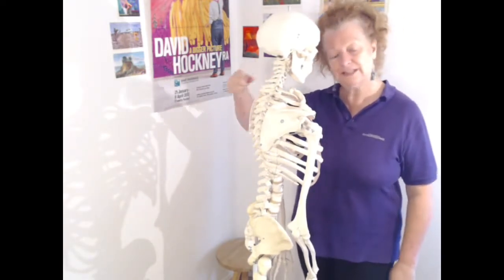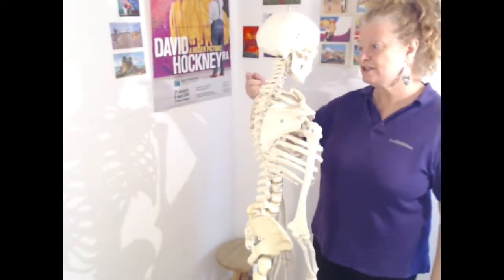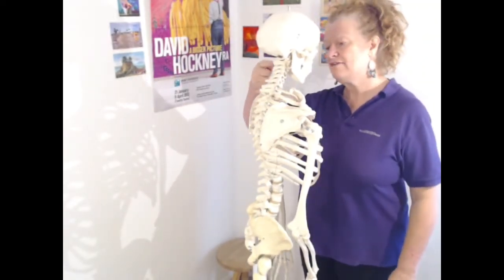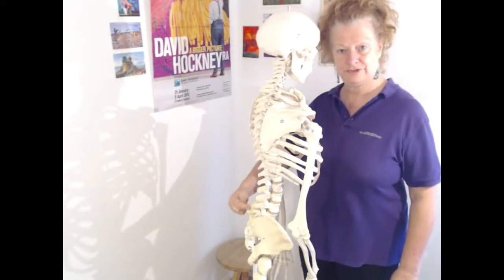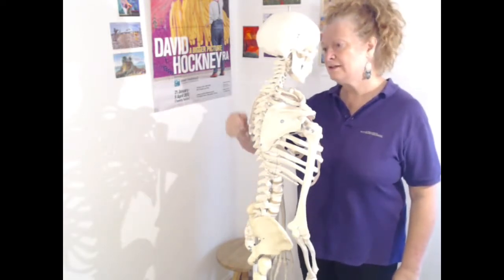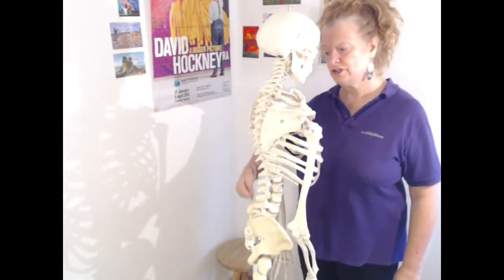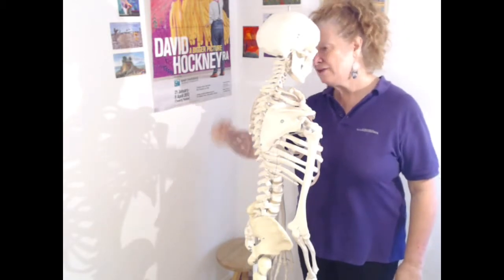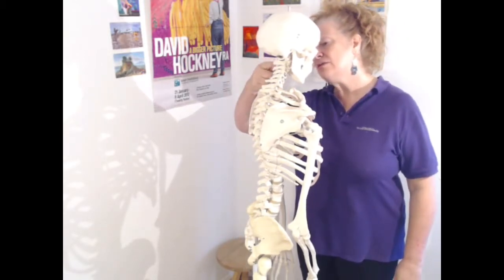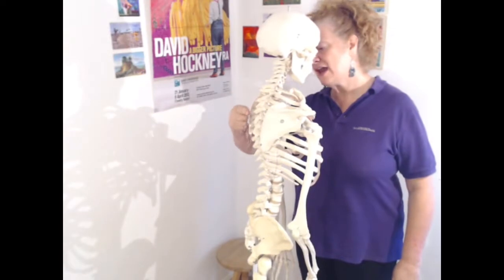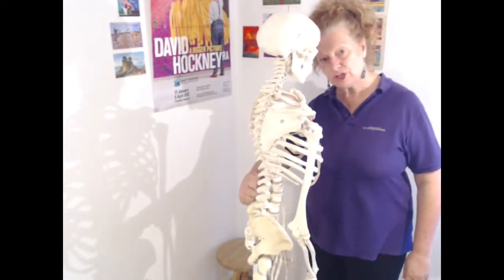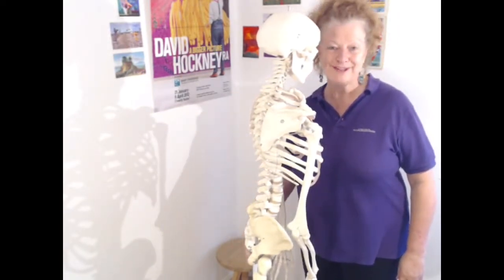So we're going to start off by very simply showing you these really very natural curves that there are in this whole structure. You can see that if you have a look from top to bottom, you can see this inward curve here, and then an outward curve, another inward curve, and then another outward curve like that.